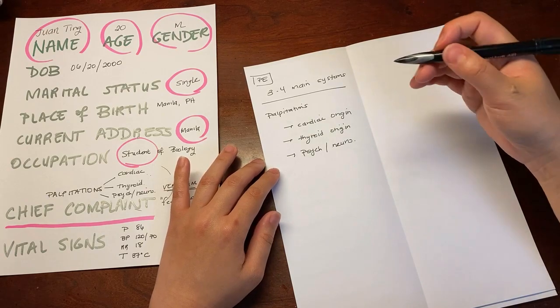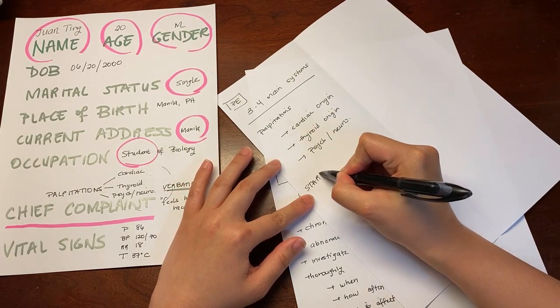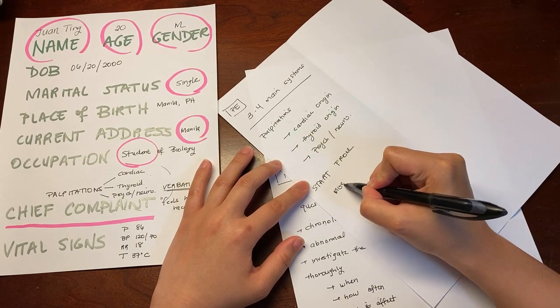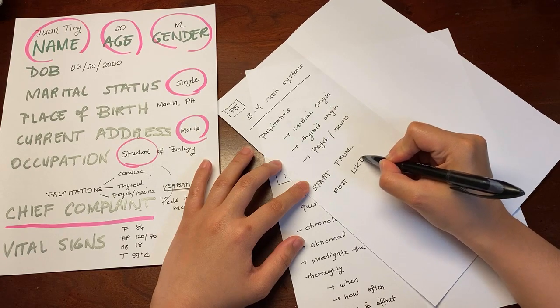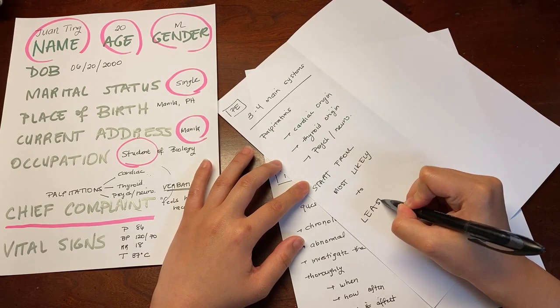So we would start from, so for me, this is what I would do. Start from most likely to least likely.